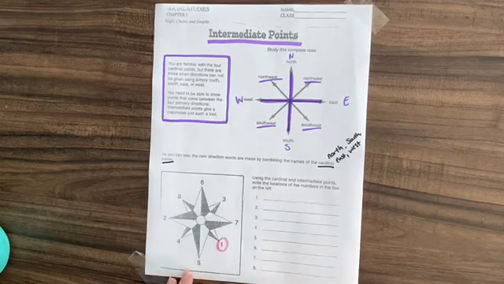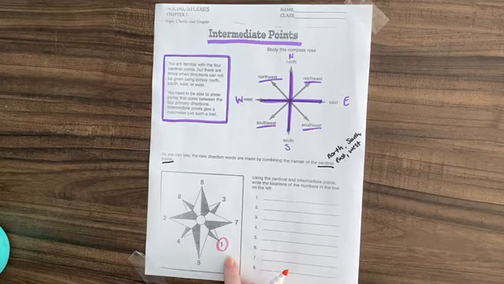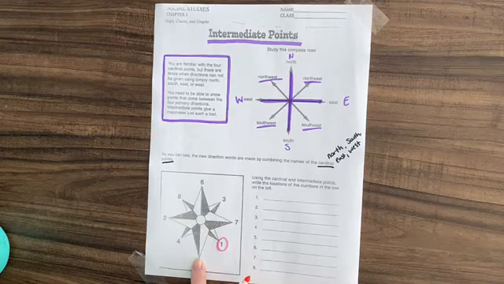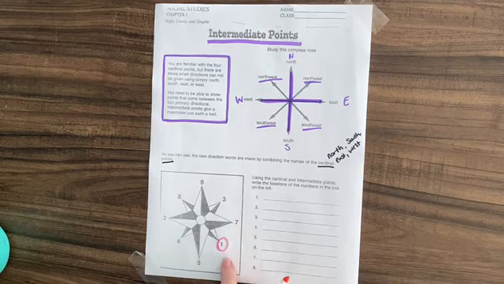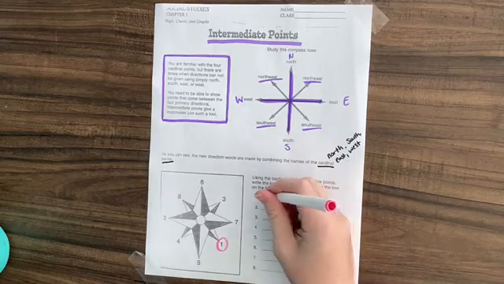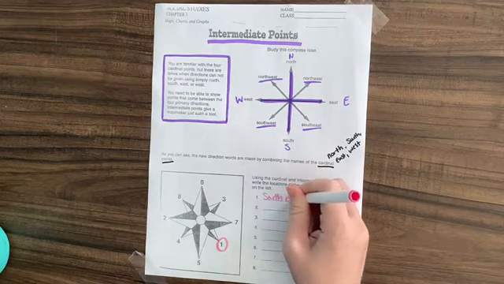So number 1 here, I'm going to start with number 1. What direction do you think this is? We know that this is south, and we know that this is east, so this one must be southeast.